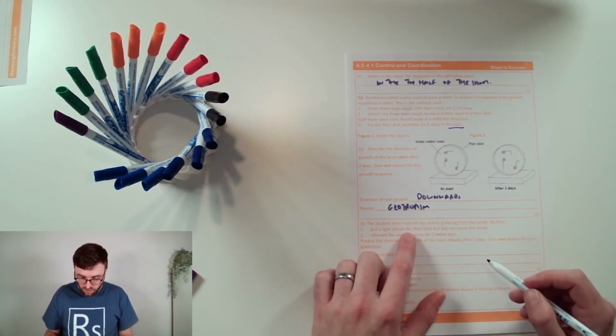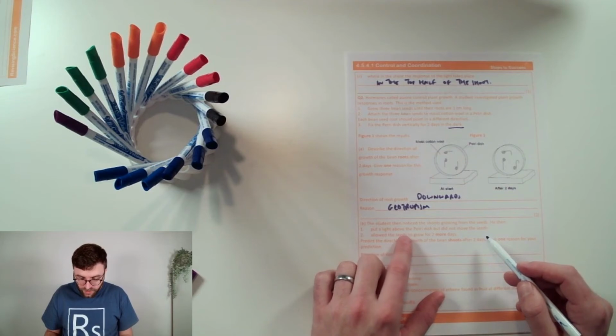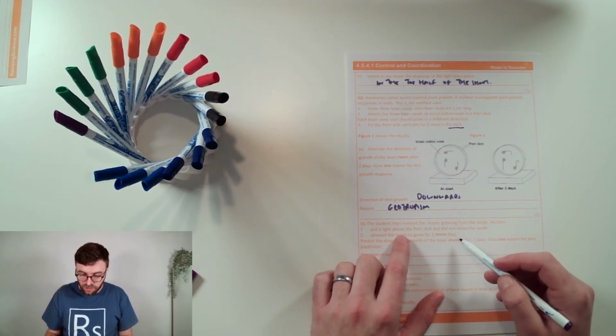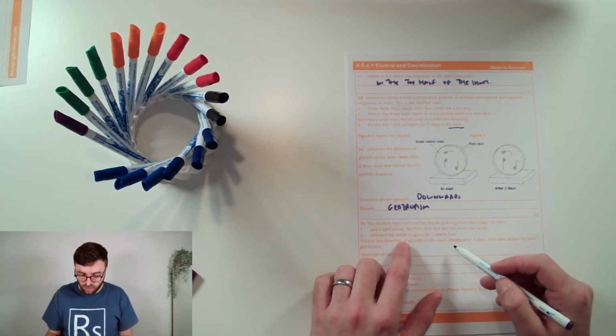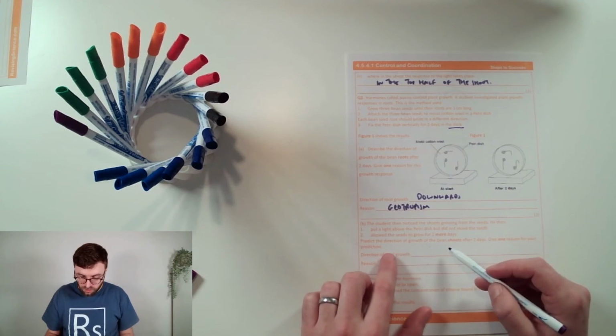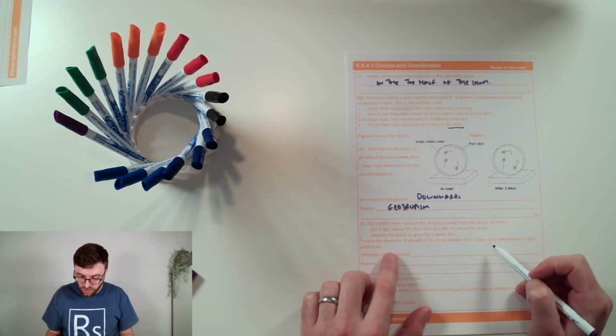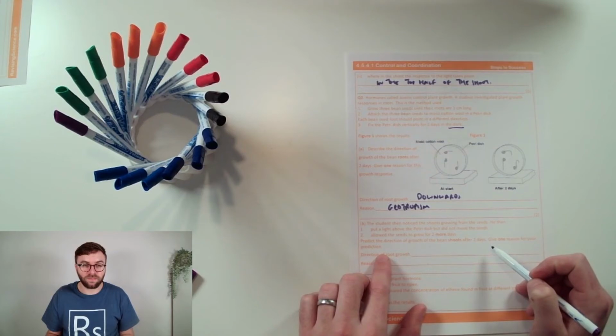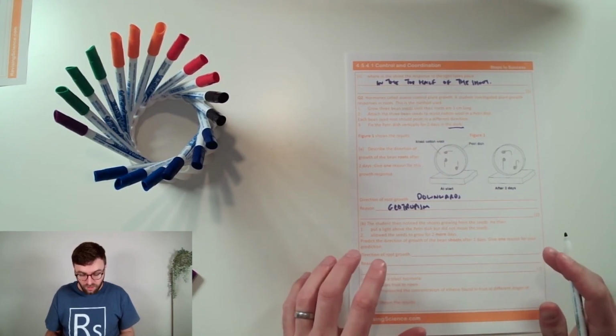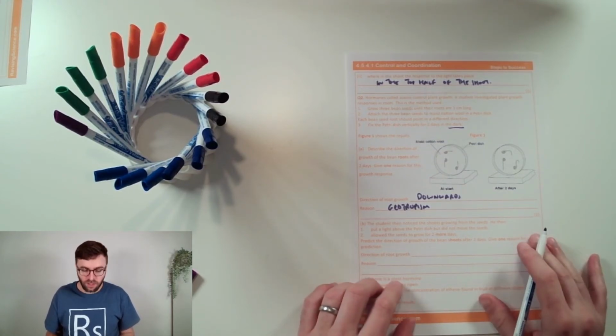The student then noticed the shoots growing from the seeds. He then put a light above the petri dish but didn't move the seeds. He allowed the seeds to grow for 2 more days. Predict the direction of growth of the bean shoots after 2 days and give a reason for your prediction. Now again, it's a prediction, but you need to have a sensible reason.